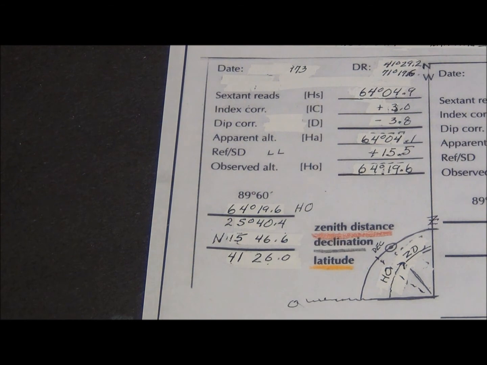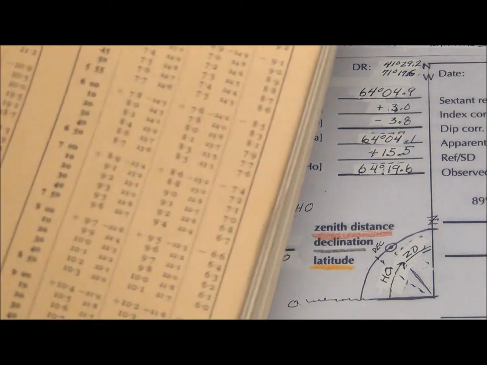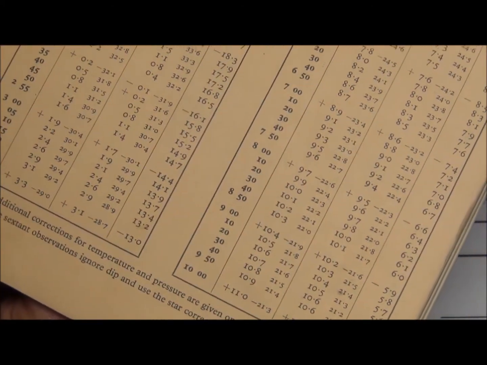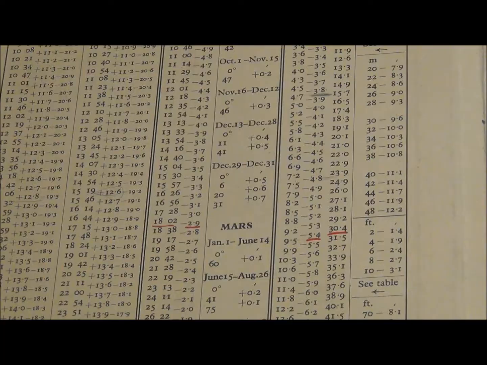Okay, the next step then is to go into the front of the nautical almanac for what's known as the dip. We go in for dip, and this means we are looking down at the horizon, so we have to subtract whatever that angle is between the straight horizon, straight out from us, and the amount we're looking down from this height. In this case, we're 15 feet high.